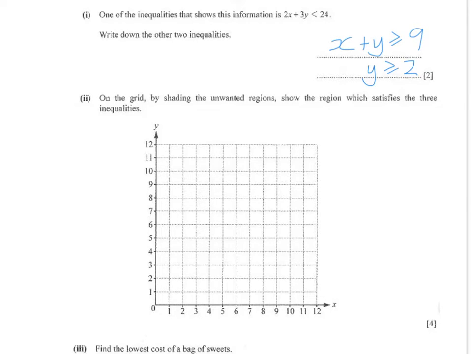Well, first off, we're actually just going to have to do some graph plotting. It's asking us to shade, by shading the unwanted region, show the region which satisfies all 3 inequalities. So I'm going to start with the easiest. I'm going to start with y has to be greater than or equal to 2. So to do that, I'm going to draw the line of y equals 2. I'll just pause that and do that now. So there's the line of y equals 2. Now it can be on that line or anywhere above it.